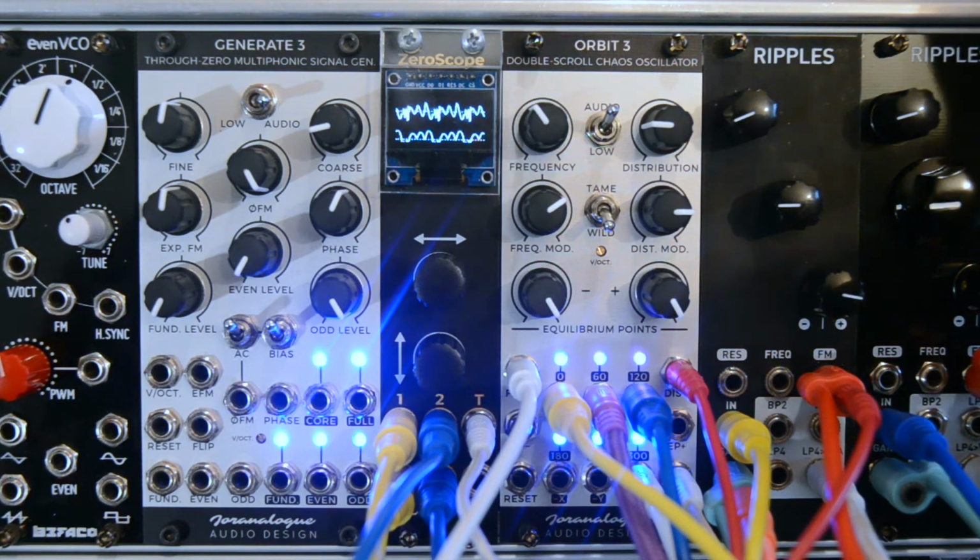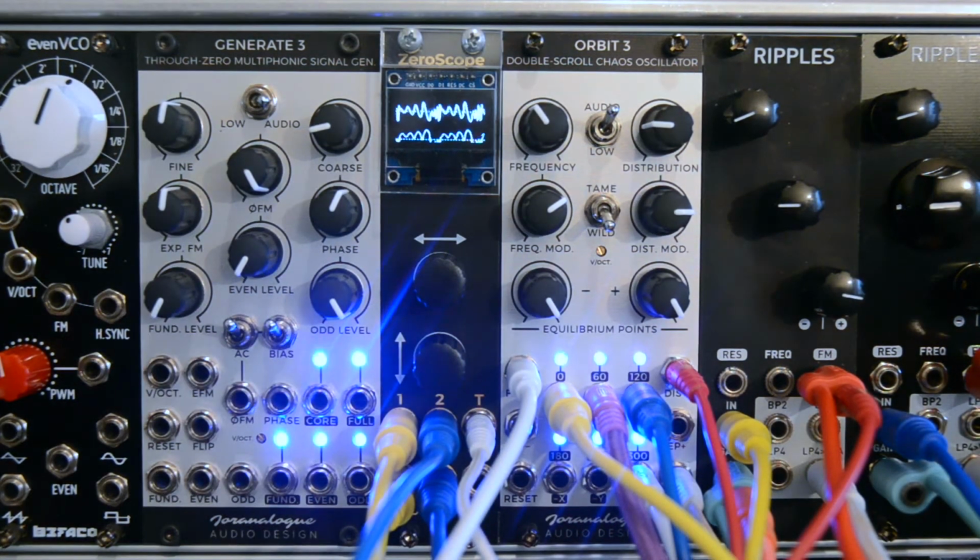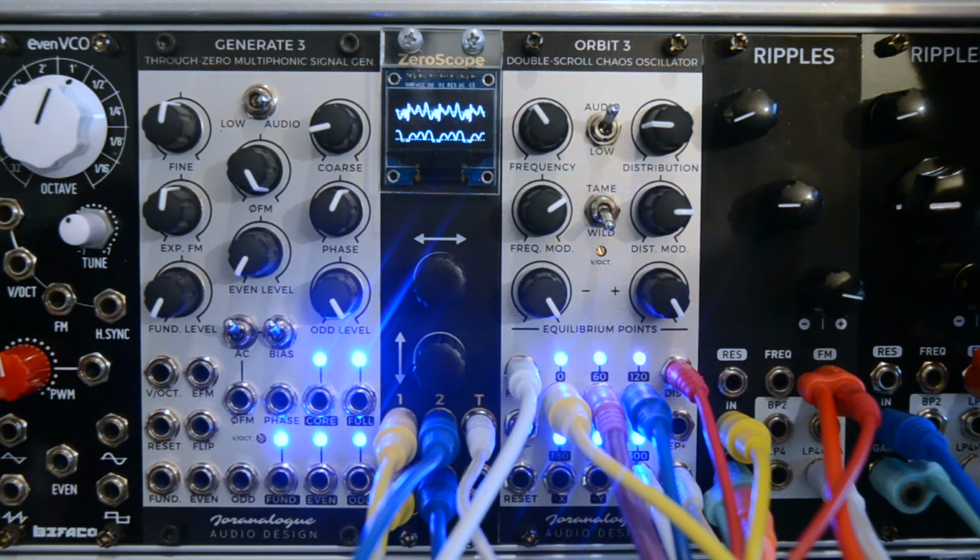Let me add some drums to this. These are triggered separately and have nothing to do with the functionality of Orbit 3.